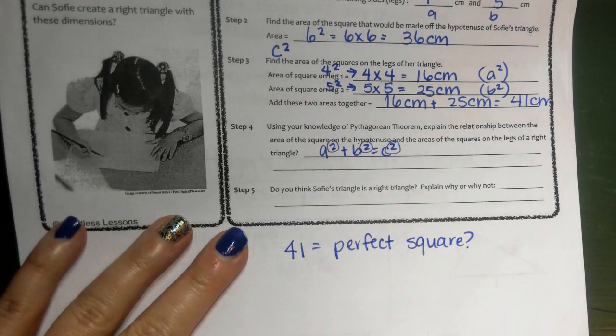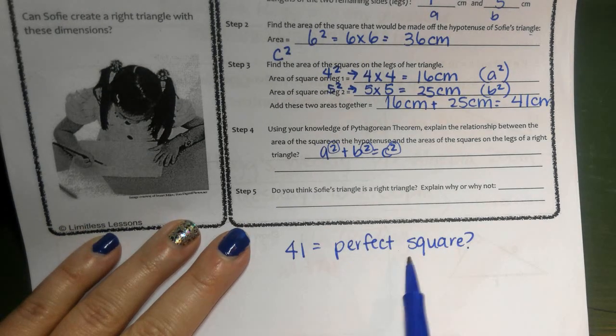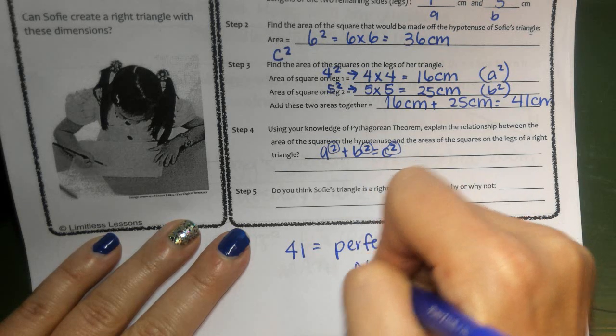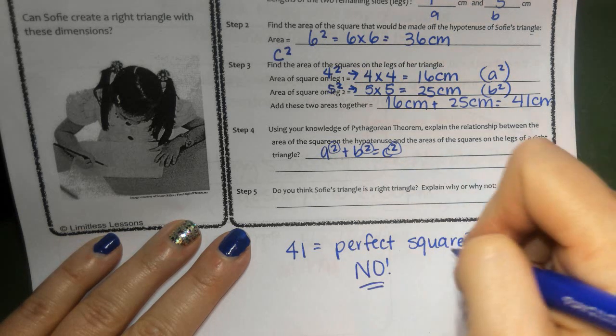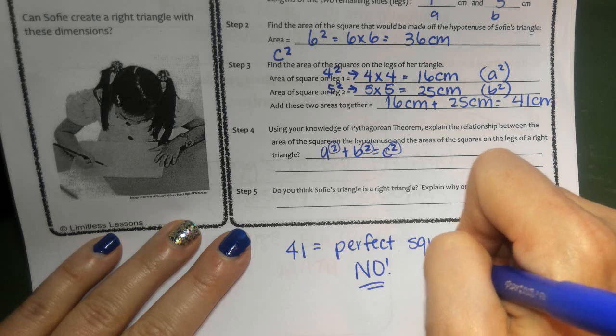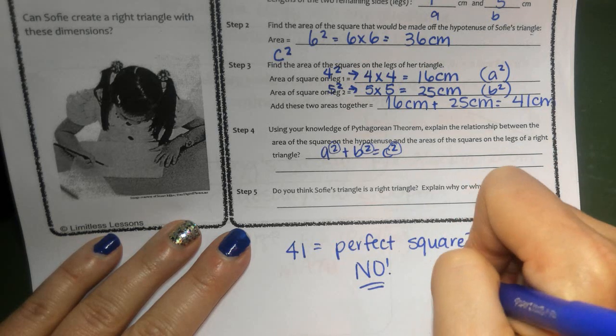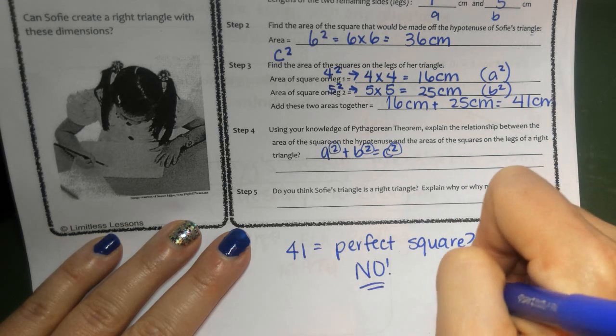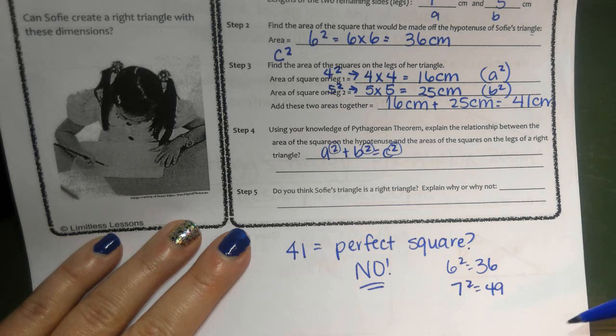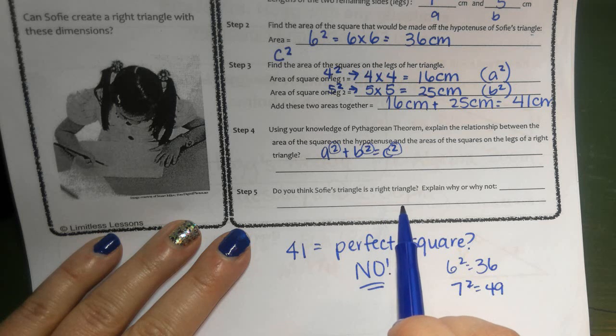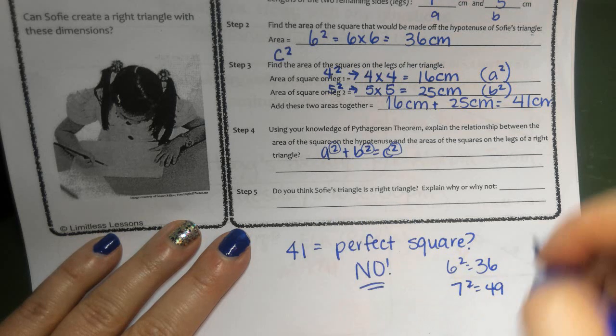No, it is not a perfect square. Because, let's see, 6 squared is 36, and then 7 squared is 49. There is no perfect square at 41. So do you think Sophie's triangle is going to be a right triangle if those are her dimensions on the sides? No.